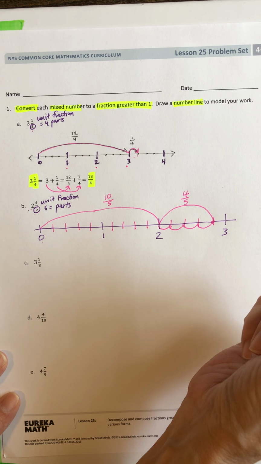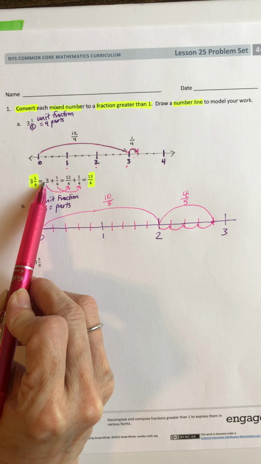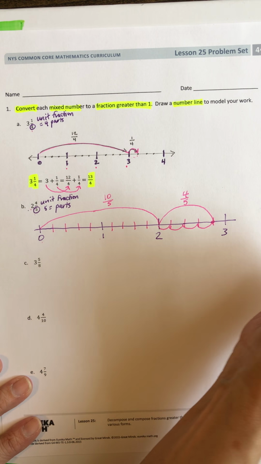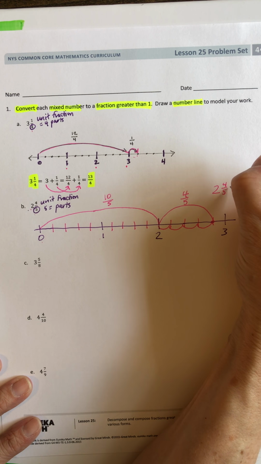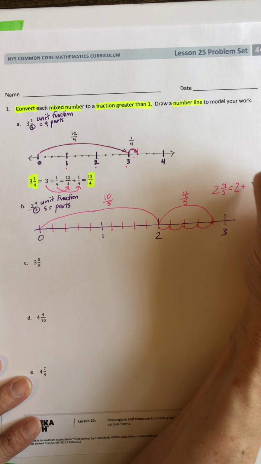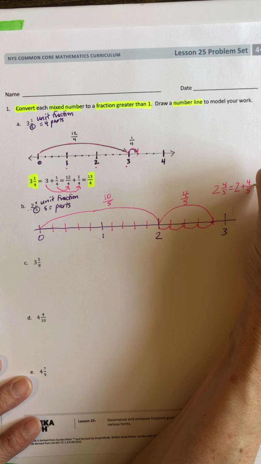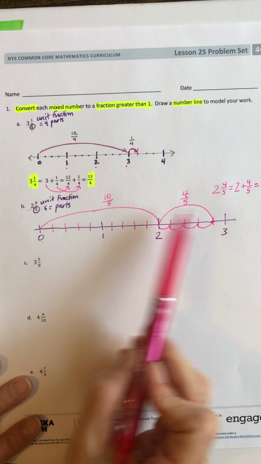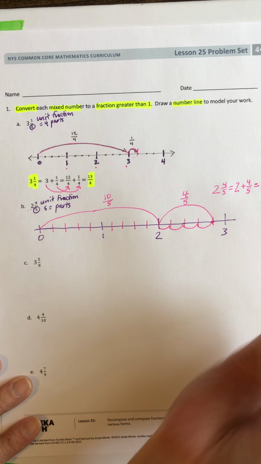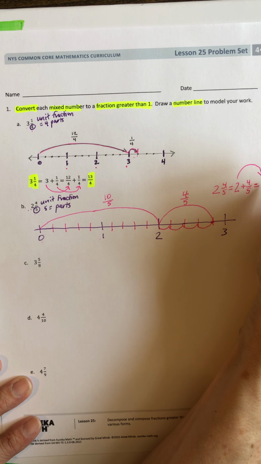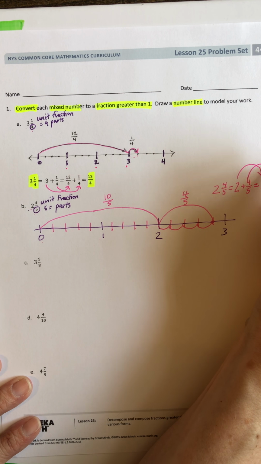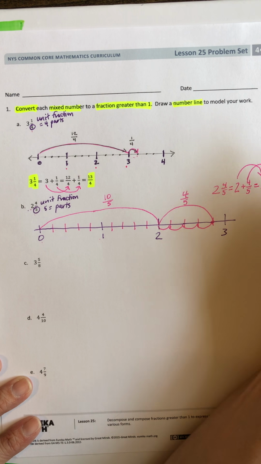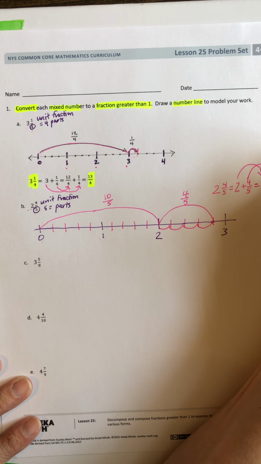And now we need to represent this like they showed us here, modeling our work this way. So we want to start with 2 4/5, which is the exact same as 2 wholes plus 4/5, which is also broken down. When we decompose this, we've got our 10/5, which represents that 2 wholes, and then we have, not forgetting, that 4/5, and when we add that together, it becomes 14/5.